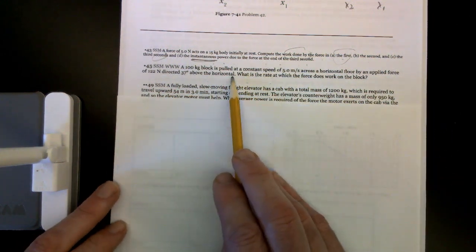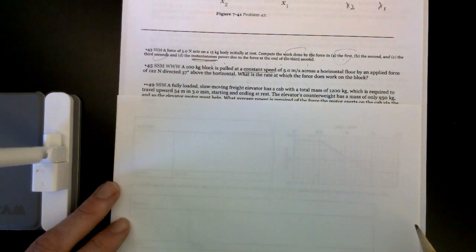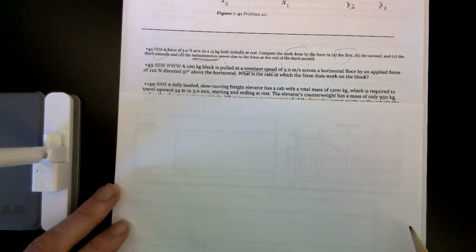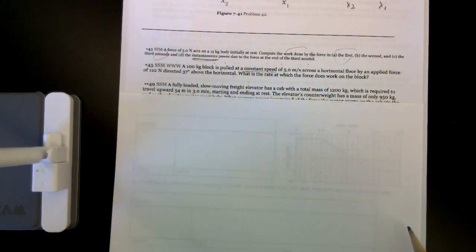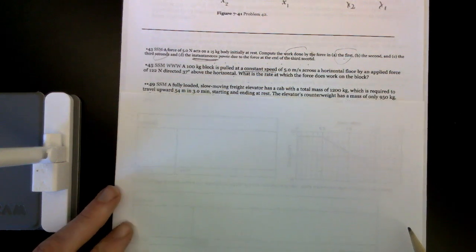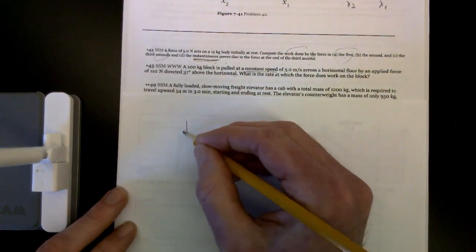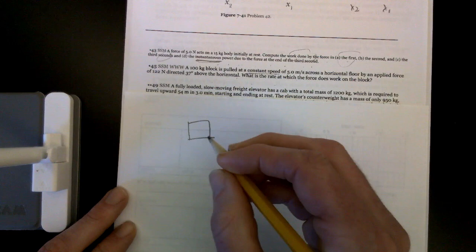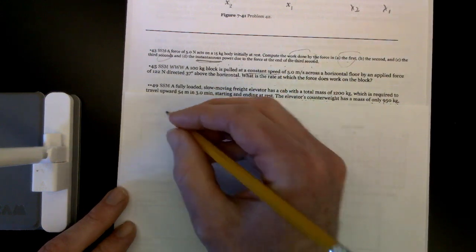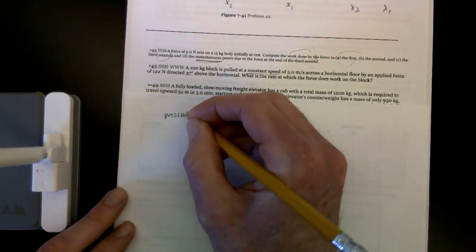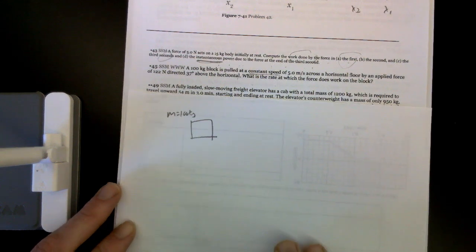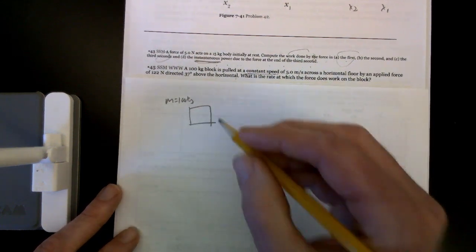A 100 kilogram block pulled at a constant speed. That's nice. 5 meters per second along a horizontal floor by an applied force. What is the rate at which the force does work on the block? Okay, so let's just draw a picture here. Got this, constant speed, mass is 100 kilograms, oops, where is it? The applied force.